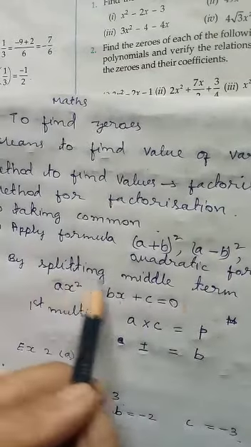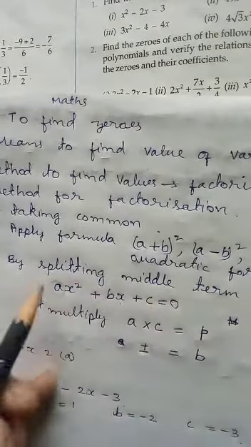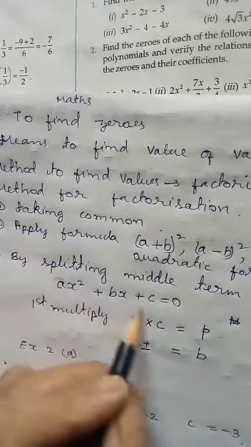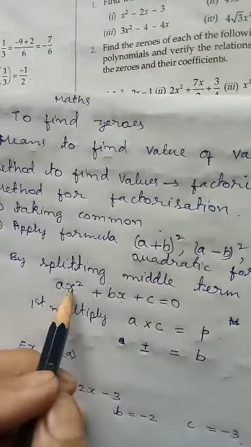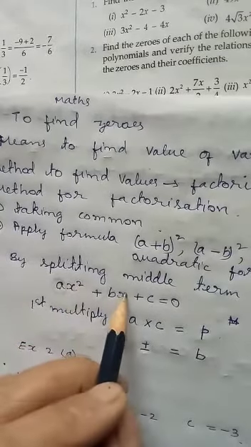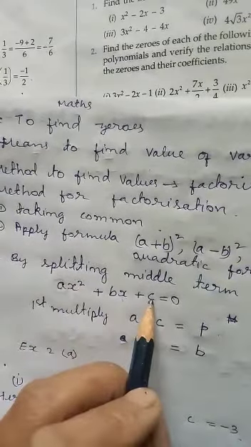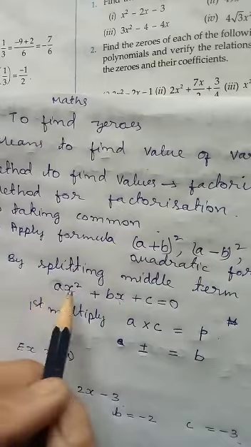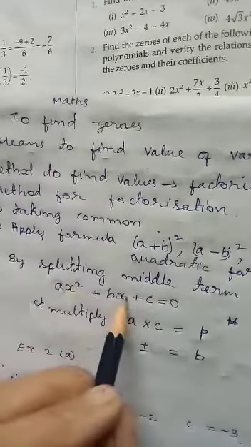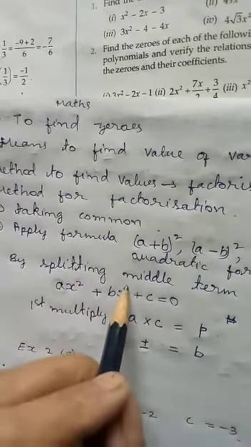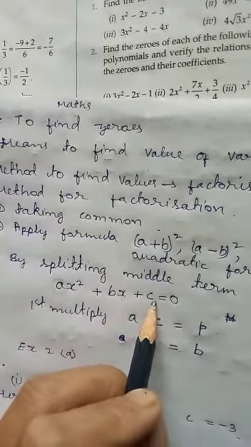So remember, to apply splitting the middle term, you should have the quadratic form of equation, and at the same time there must be x square, there must be x, and also a constant number. And then when you split it also, you have to arrange it like that. Okay, the highest power, then comes the one with single x, and then the constant term.